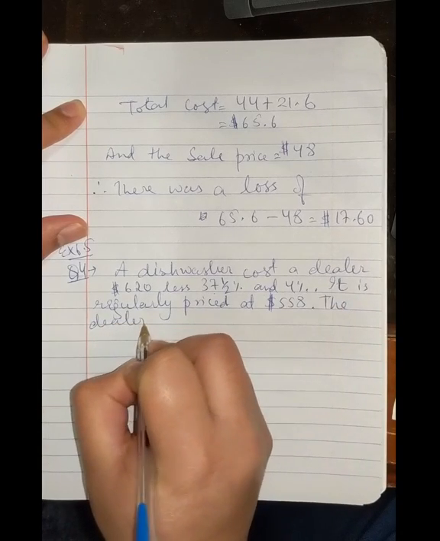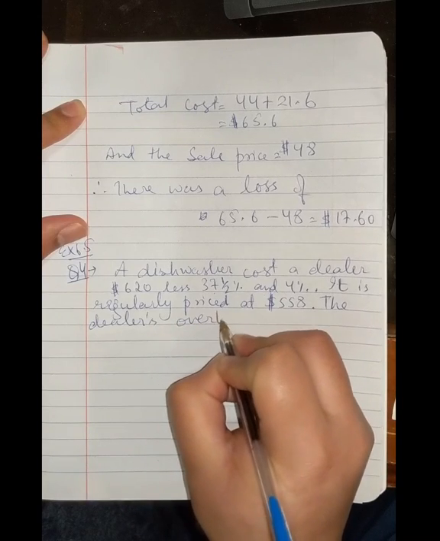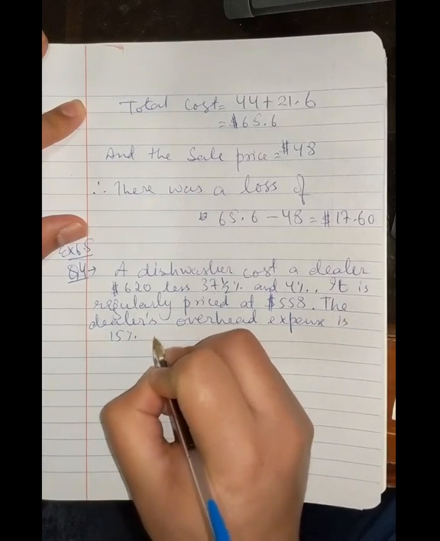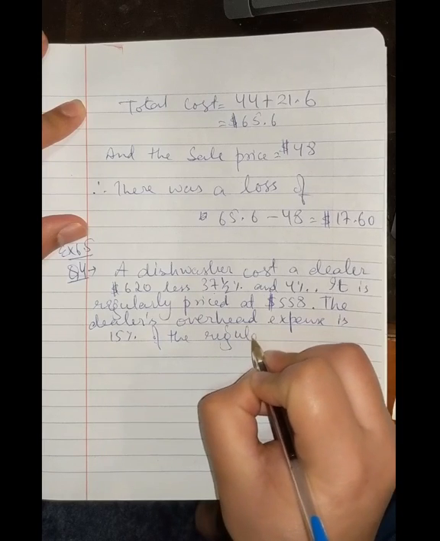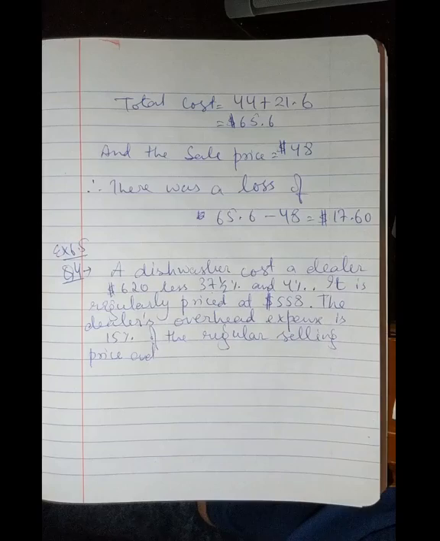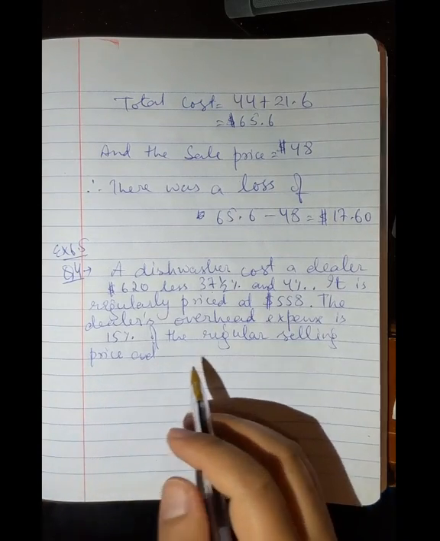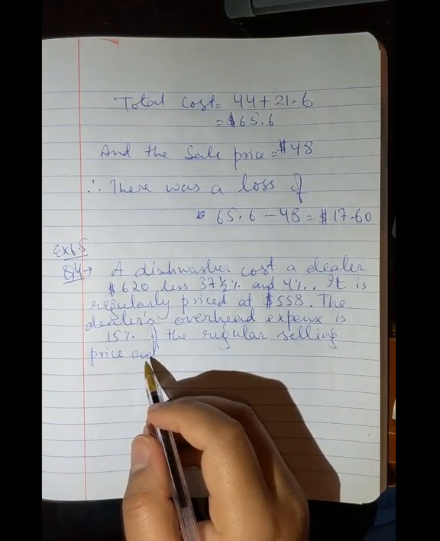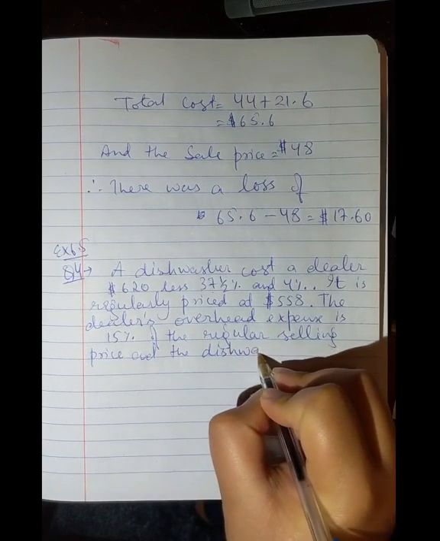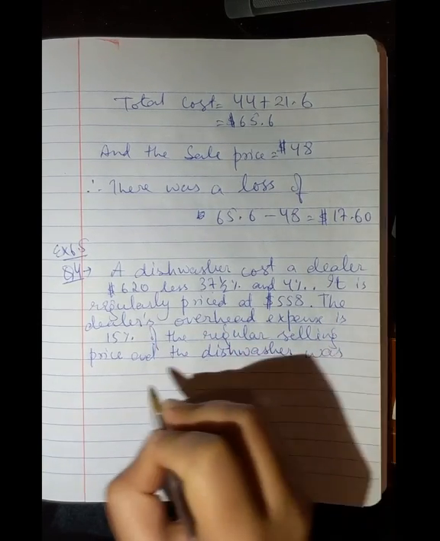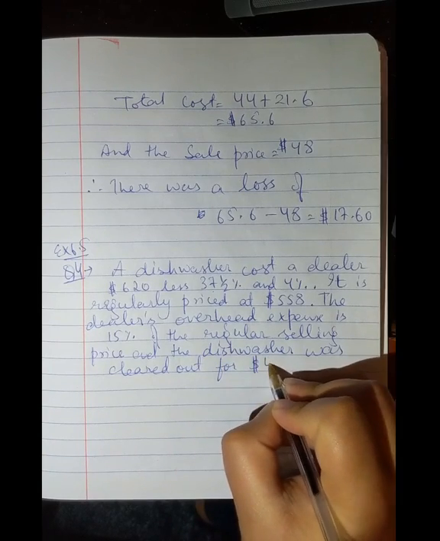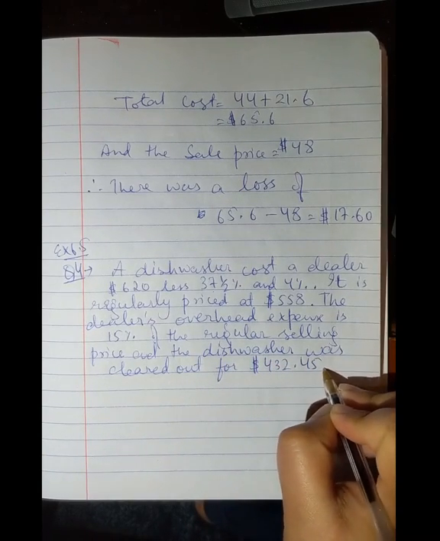The dealer's overhead expense is 15% of the regular selling price, and the dishwasher was cleared out for 432.45.